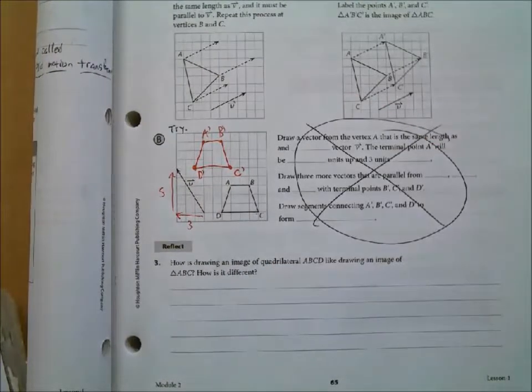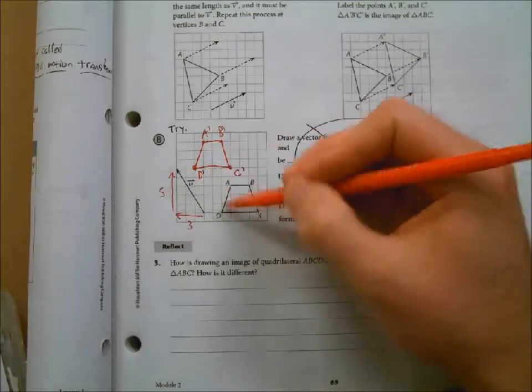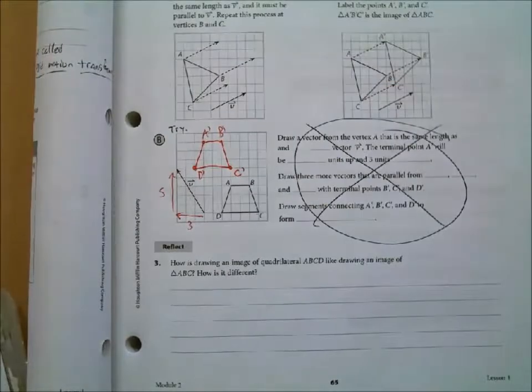Yes. And we're able to do that because translations do not change the size or the shape of the image. Once we get one single point, we can then use the distances, the lengths, and the directions to get all the other points. Translations are the easiest ones to do that with because translations don't change the orientation. Reflections and rotations do change the orientation, so it can make it a little bit trickier there.